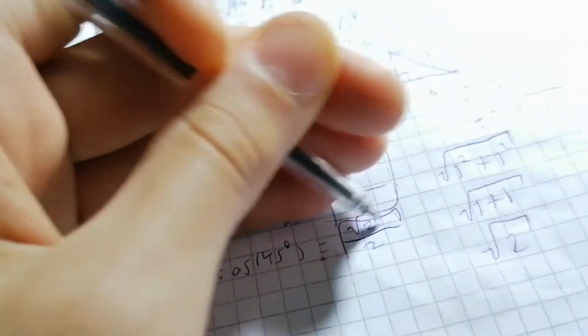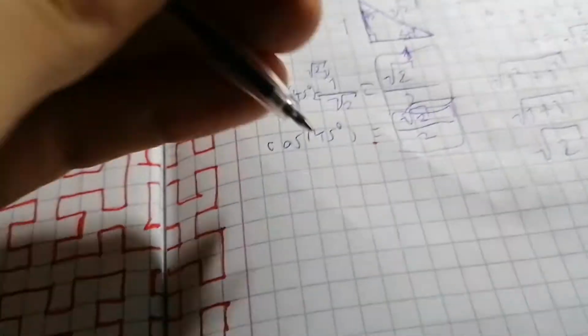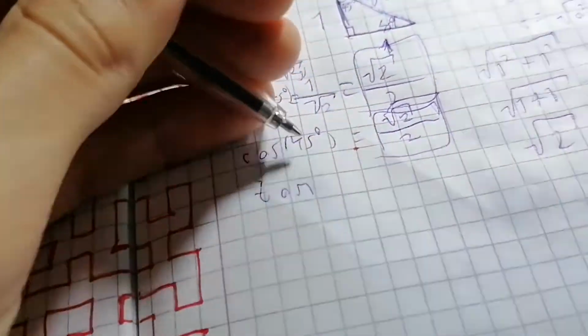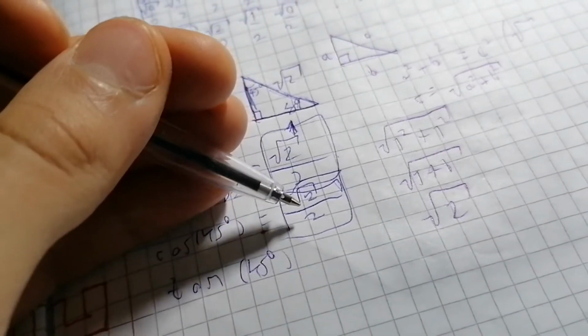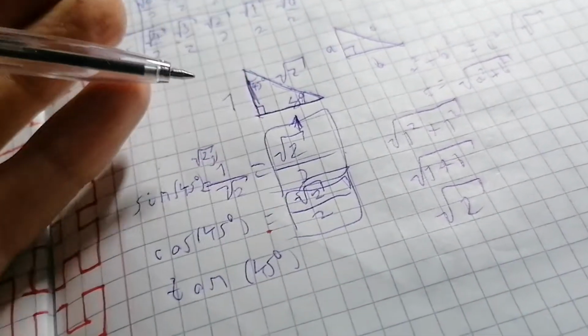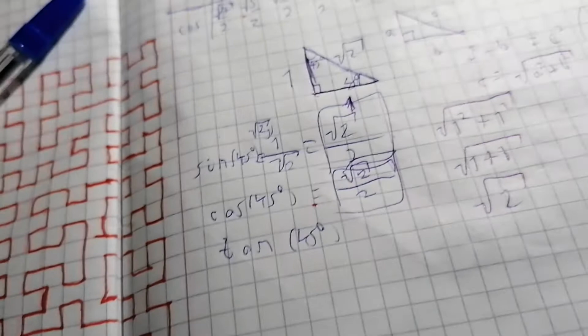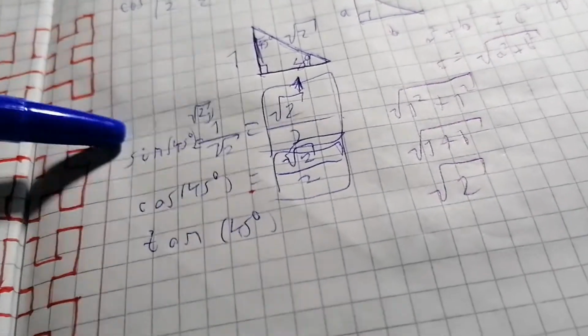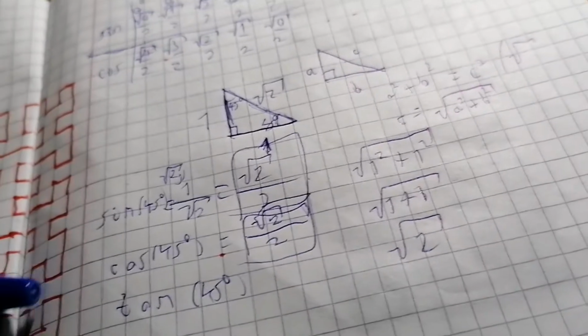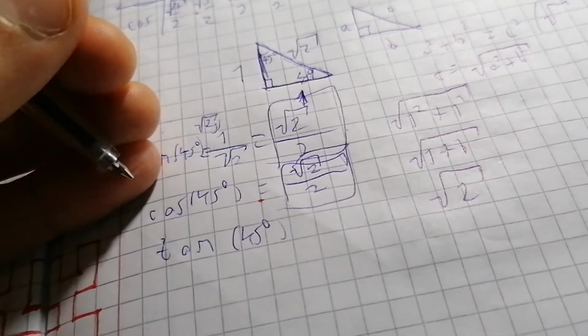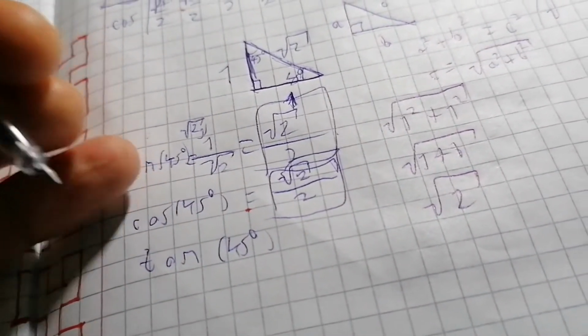So the results are the same. Then the tangent, we could also make this over this one, and that's 1 because these are the same things. But we can also calculate without knowing what's the sine or the cosine. We can calculate that much easier. So the tangent of 45 is 1, because this is a beautiful result.